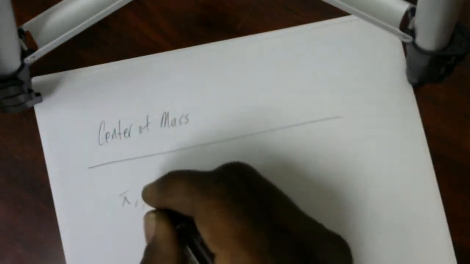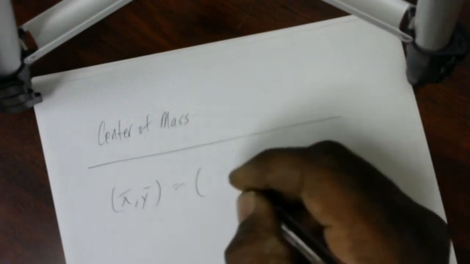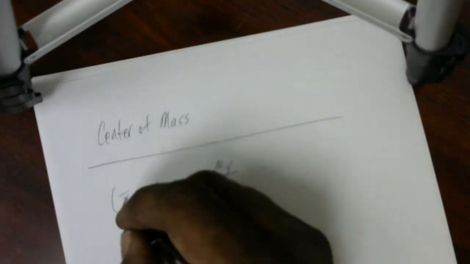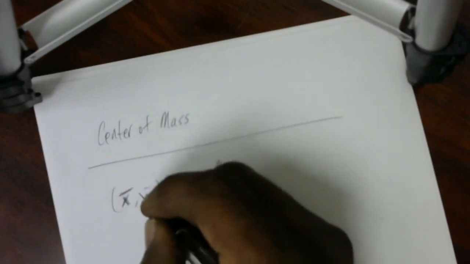It's still X bar, Y bar. Let me make these look like X's and Y's.